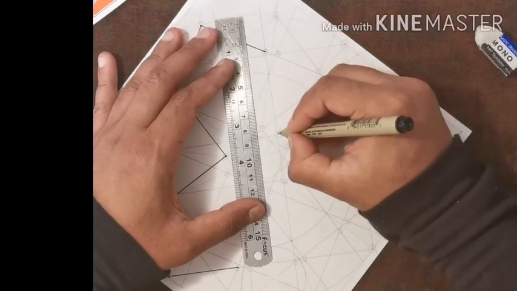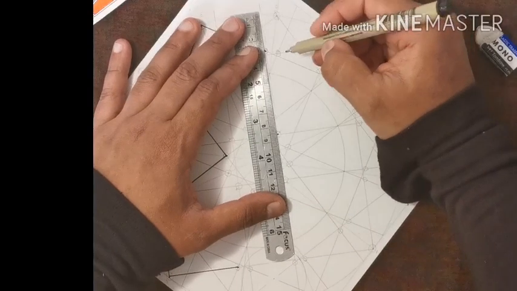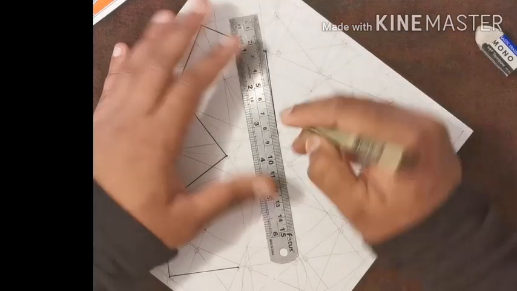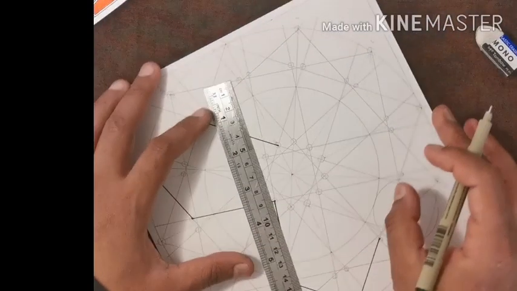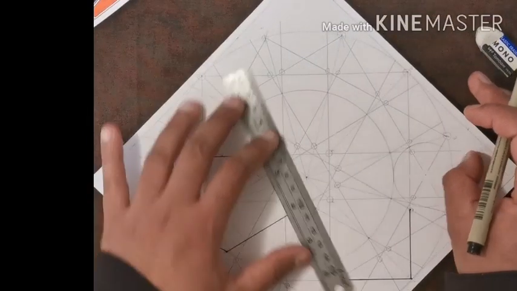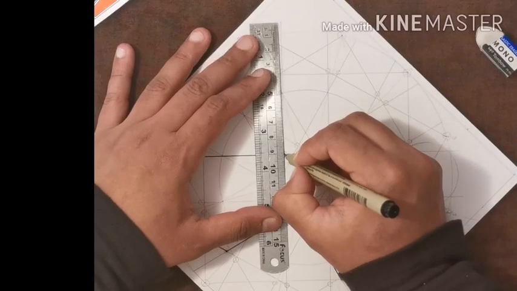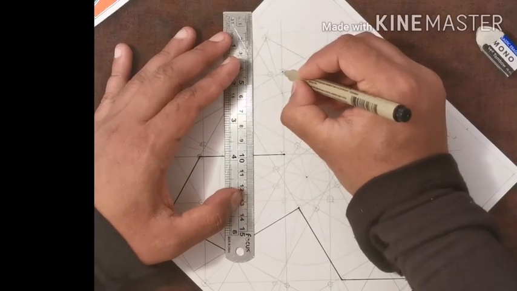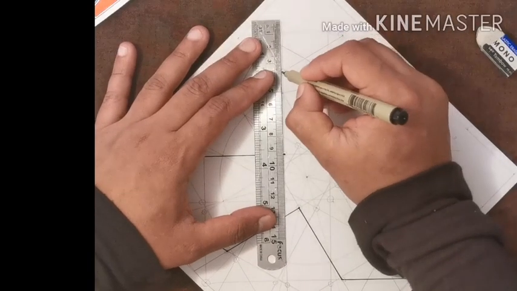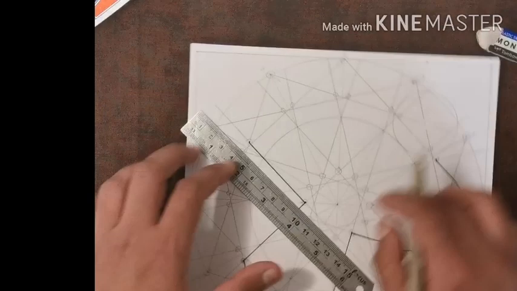And like that you have to complete the drawing. I will go in slowly only so that you can follow what I am doing. Just do what I am doing. Continue with me along.